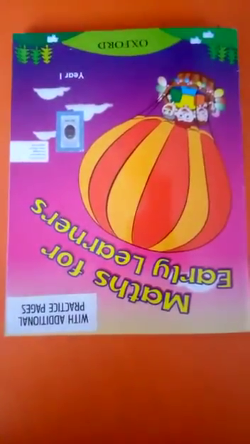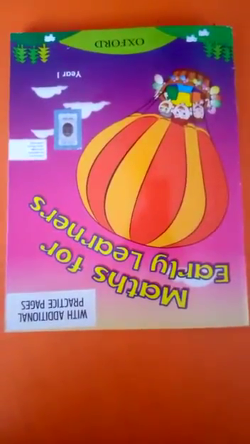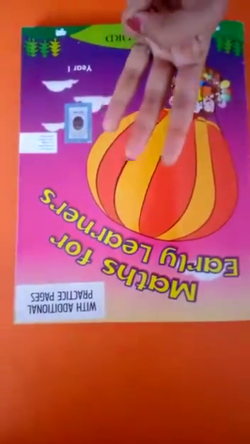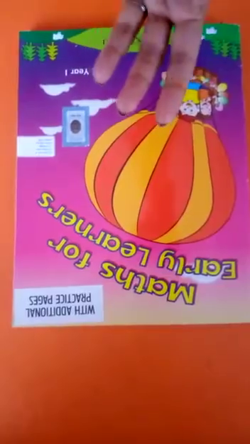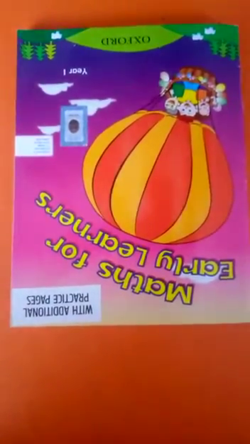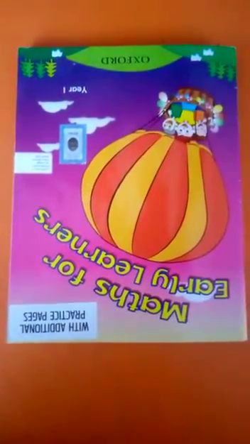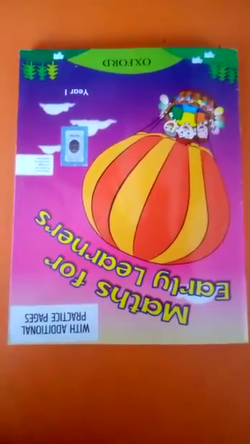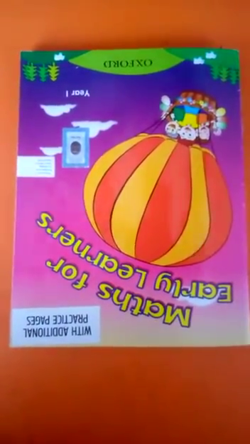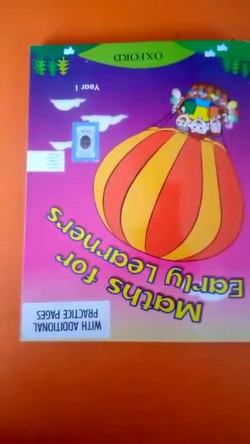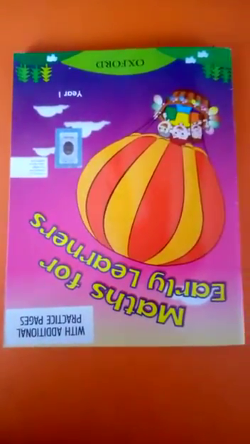So, today our subject is maths, and today we are going to learn the number 3. What we are going to learn? The number 3. Previously, we have done 1 and 2. Now we are going to write and learn the digit 3.